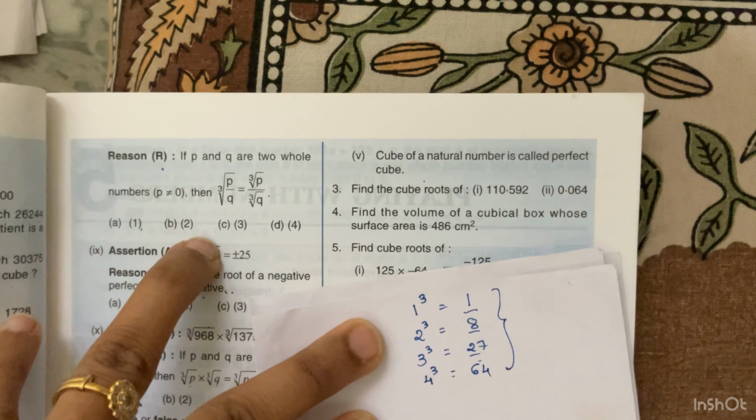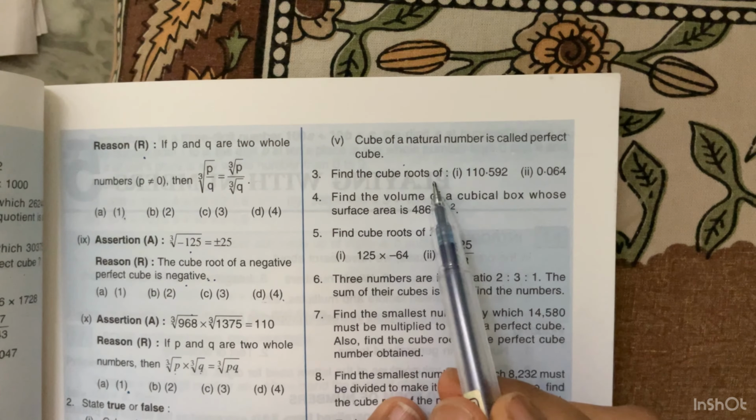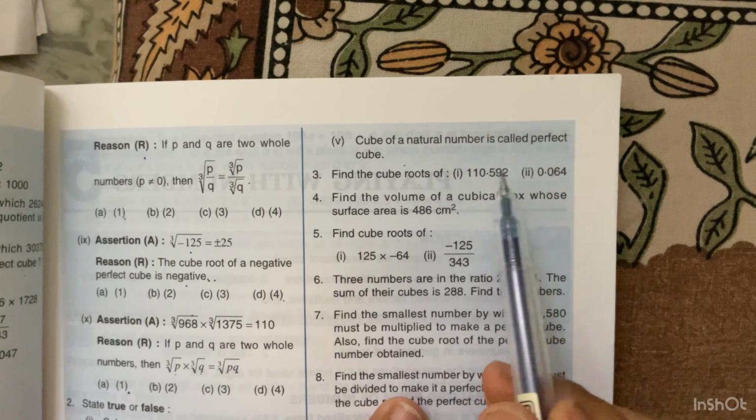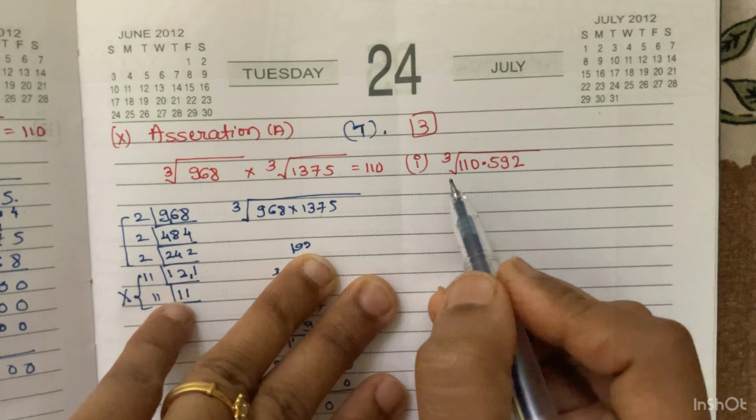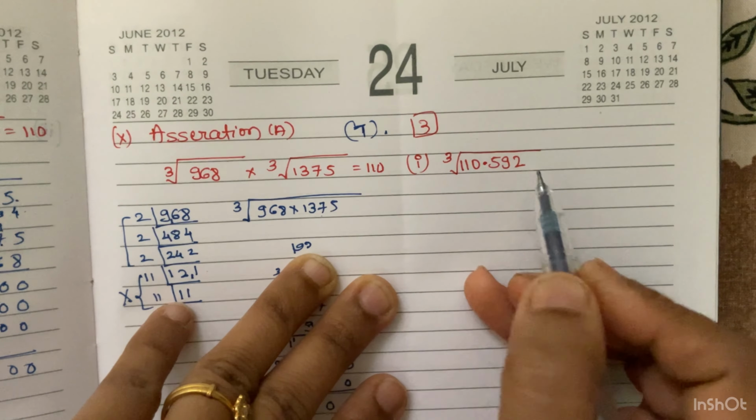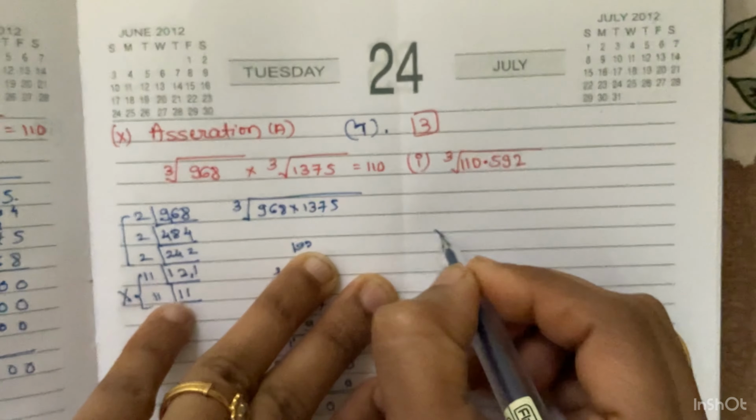Hence this statement is true. Third main question, find the cube root of, in that we are having 2 sub questions. Now let's find the cube root for this question. The question is cube root of 110.592. The number which is in decimal, let me convert to a fraction.